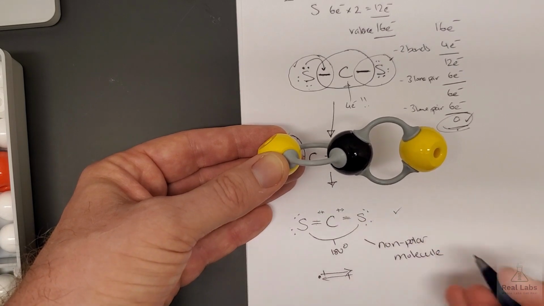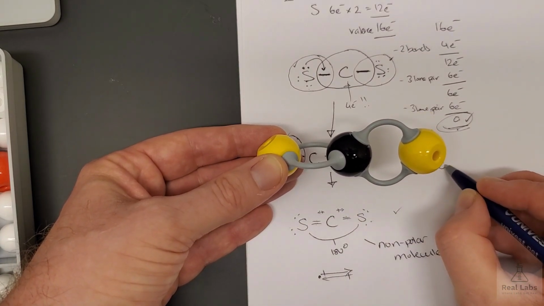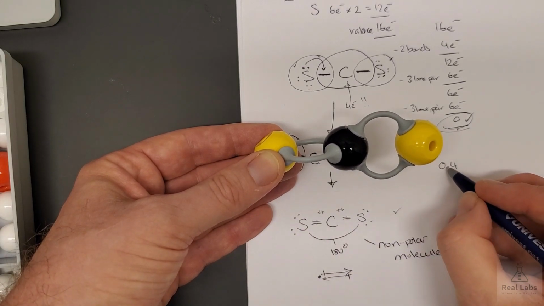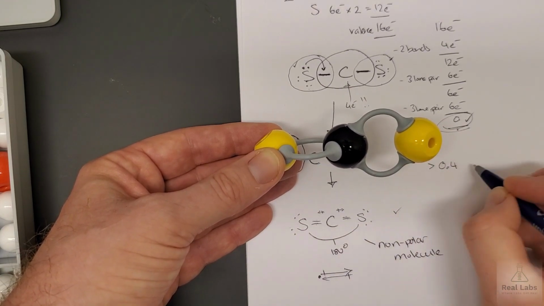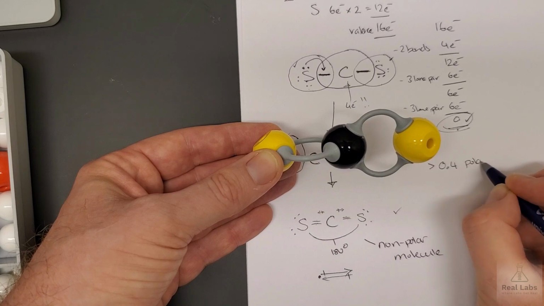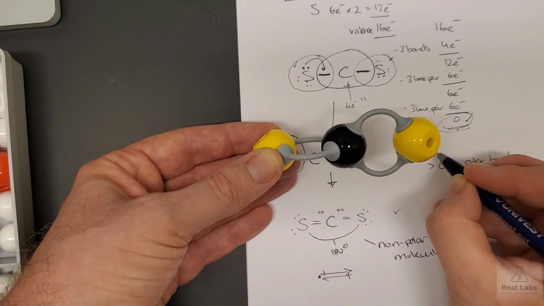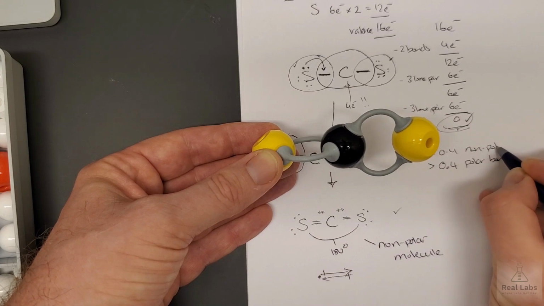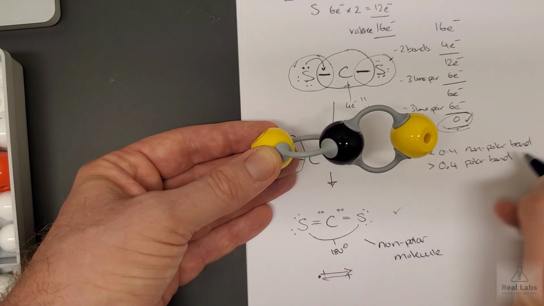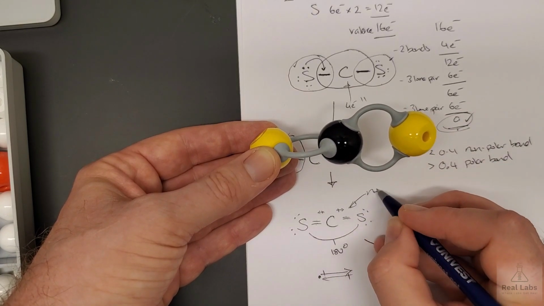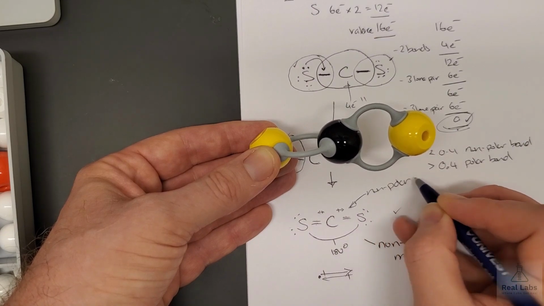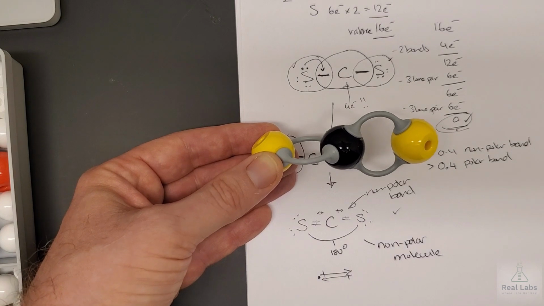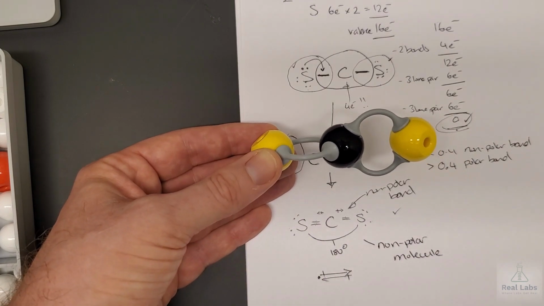Remember, you need an electronegativity difference of 0.4 or greater in order to be considered a polar bond. If it's less than 0.4, you would normally consider that a non-polar bond. So in this case, this is a non-polar bond, and consequently, you normally have non-polar molecules.